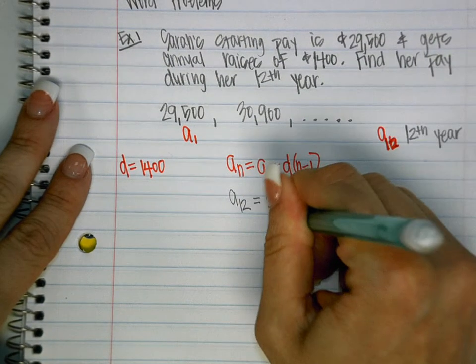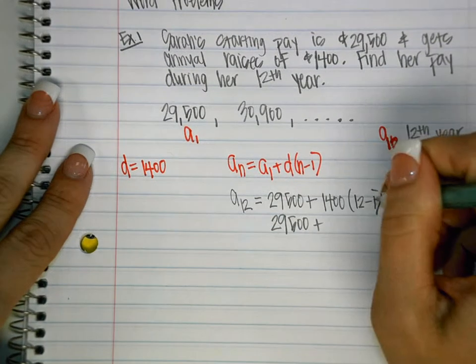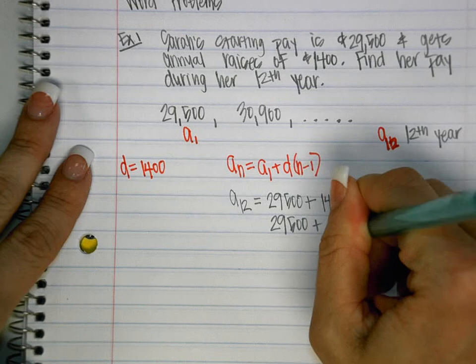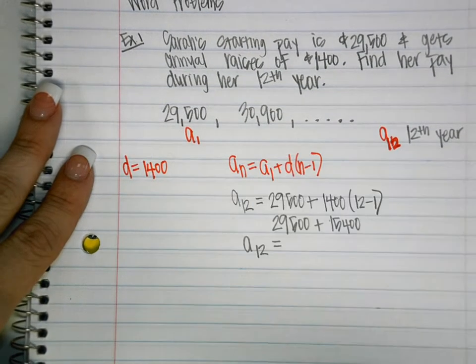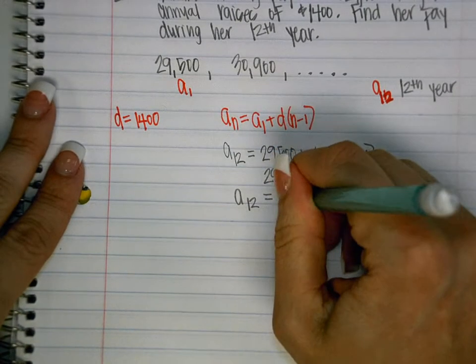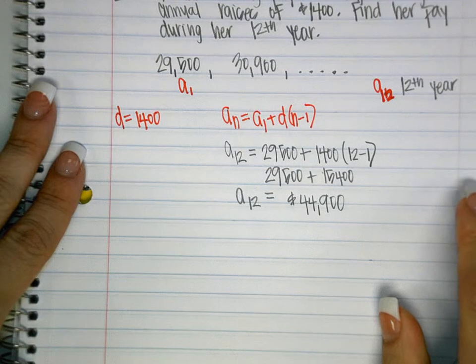So $29,500 plus $1,400 times 11. If you multiply that together, you get $15,400. Add those together, and yes, you can use calculators on your test, in her 12th year she would be making $44,900. That's it.